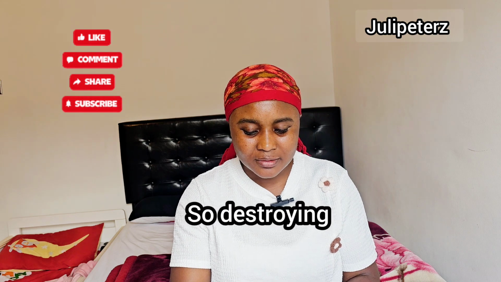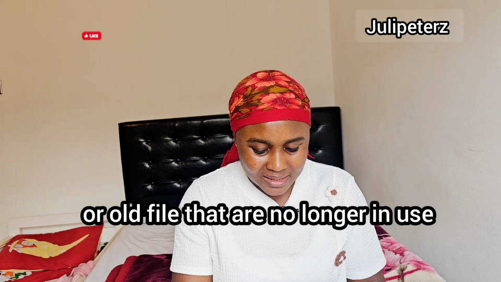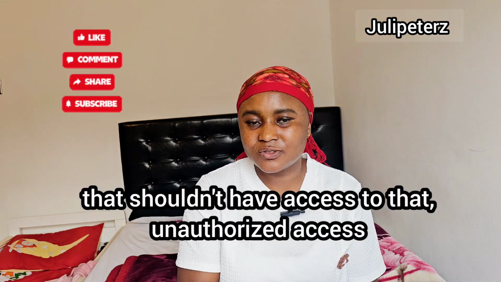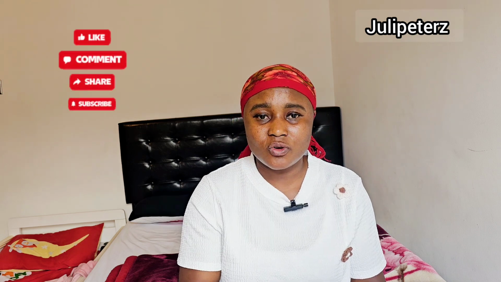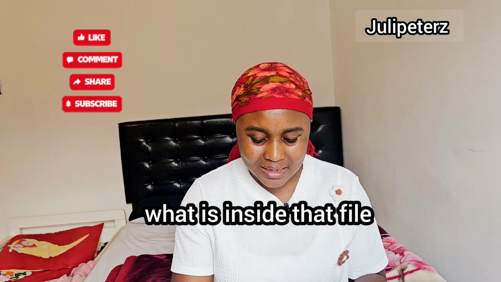So destroying unused or old files that are no longer in use, so that nobody who shouldn't have access, that is unauthorized access, gets to have what is inside that file.